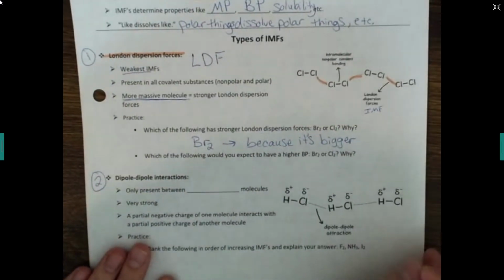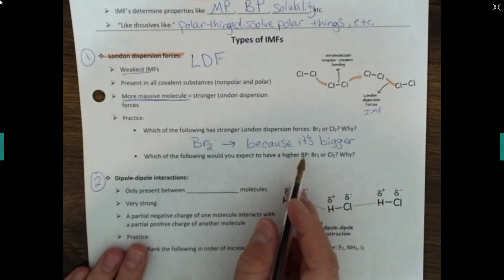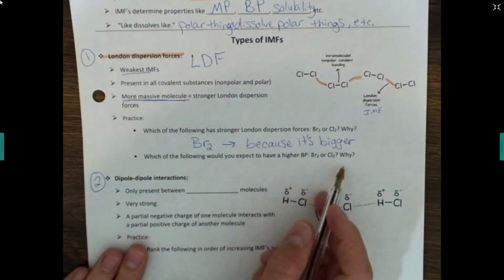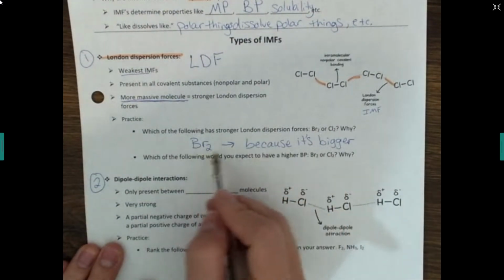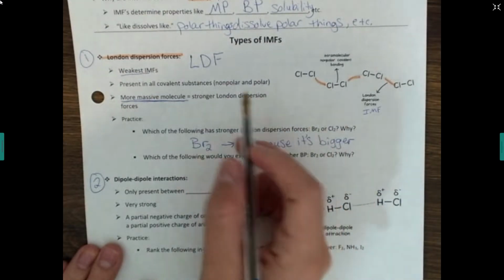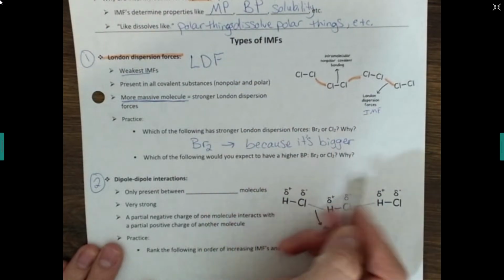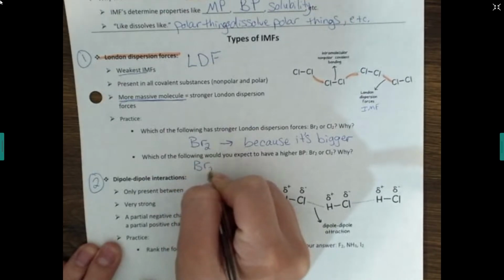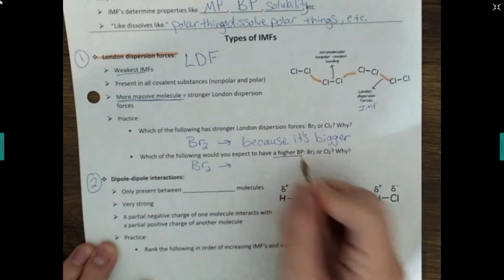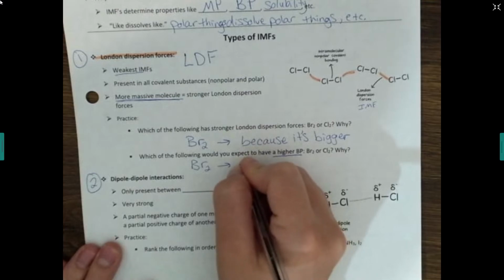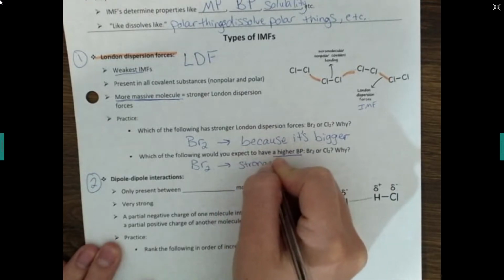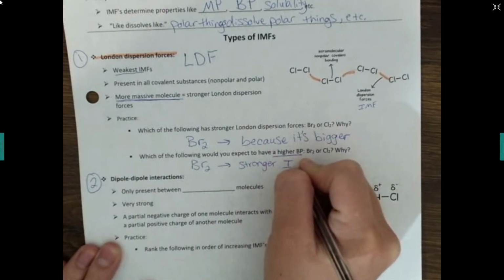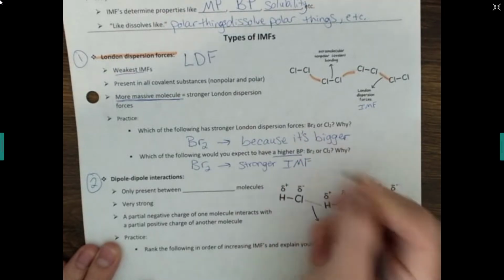Which of the following would you expect to have a higher boiling point, bromine or chlorine? Well, if it has stronger London dispersion forces or stronger intermolecular forces, it's going to have a higher boiling point. So bromine would have a higher boiling point, and that's because it has stronger intermolecular forces or stronger London dispersion forces.